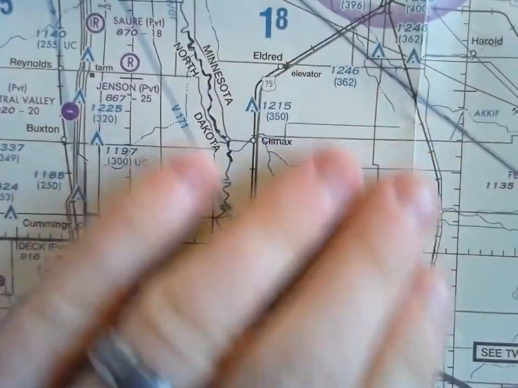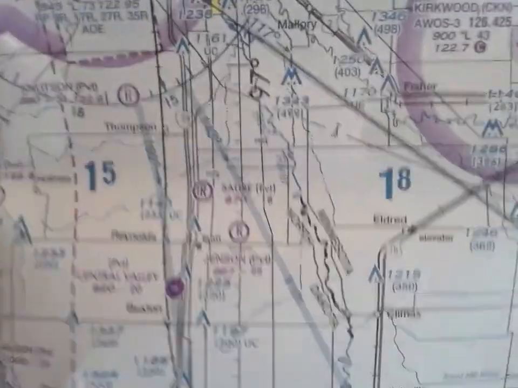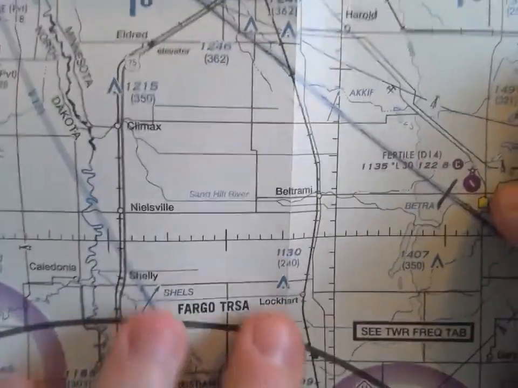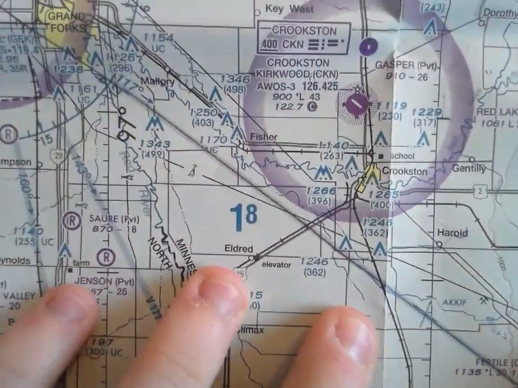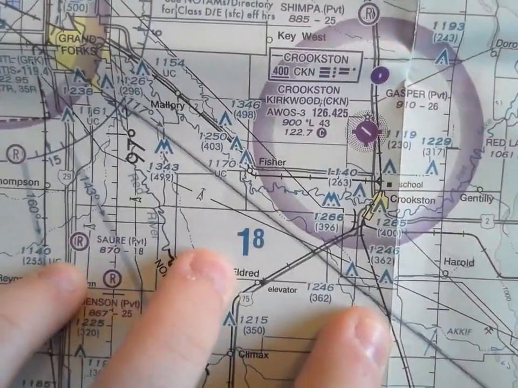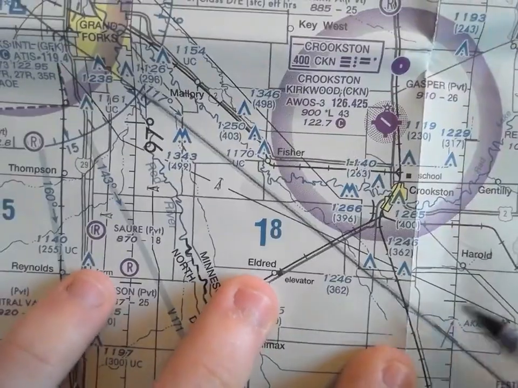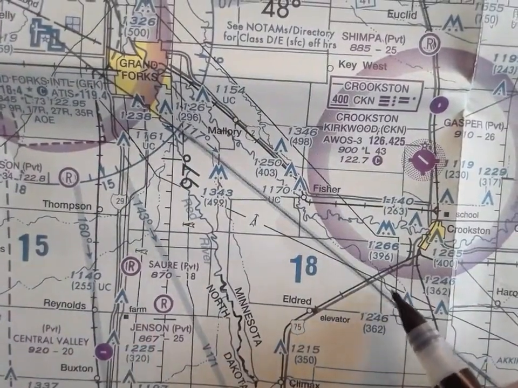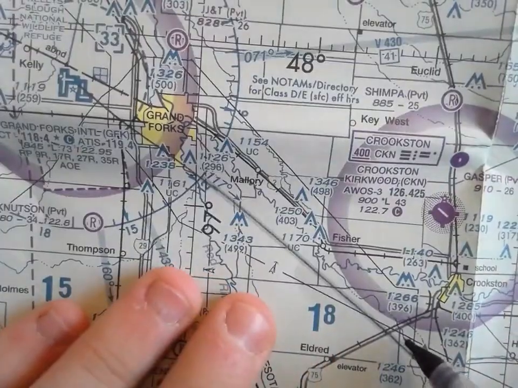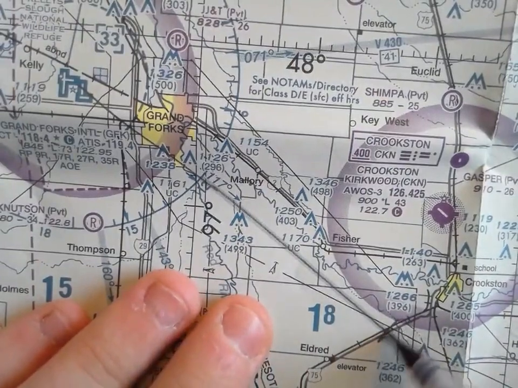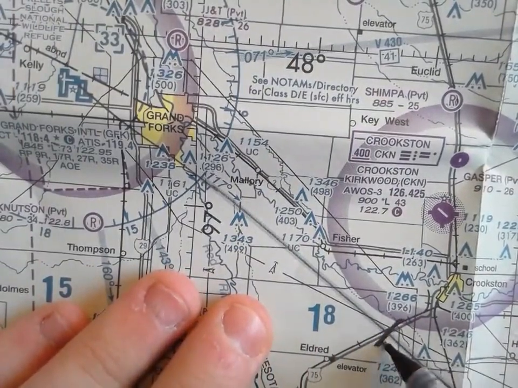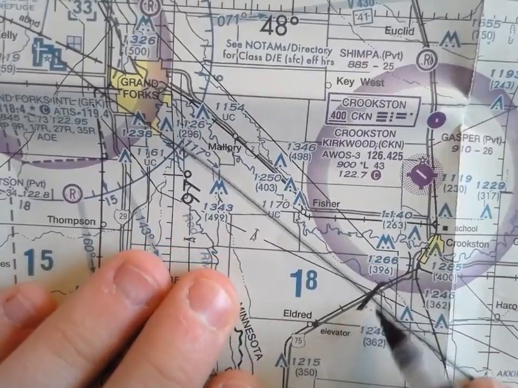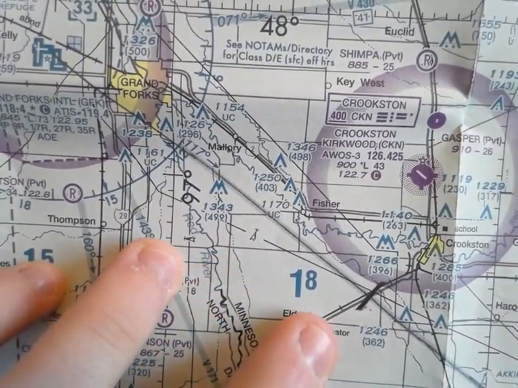Now if we adjust the chart a little bit to look for more checkpoints, our previous checkpoint in Fertile is right here. Then as we come up towards Crookston, let's see, we don't want to get too far. That'll probably work. Why don't we use Highway 75? Highway 75 comes from Crookston, so when we cross Highway 75, I think that's a good checkpoint for us to use. There's a railroad track that parallels that as well to help us identify that point.